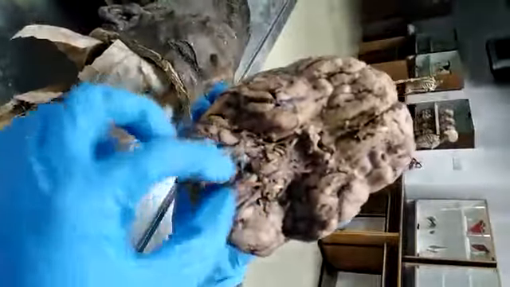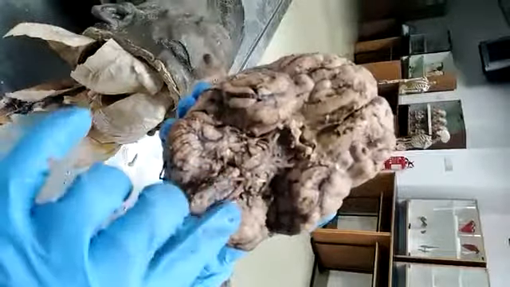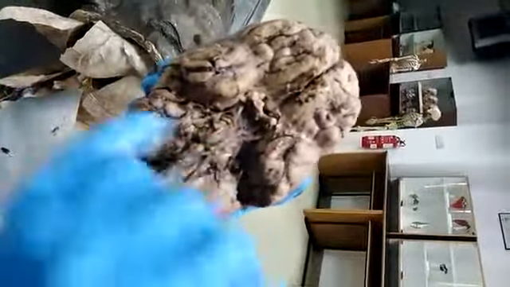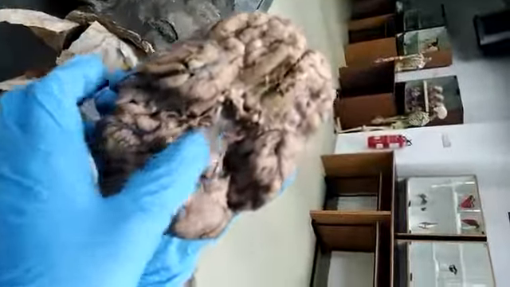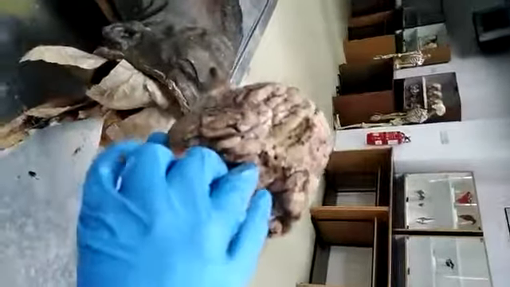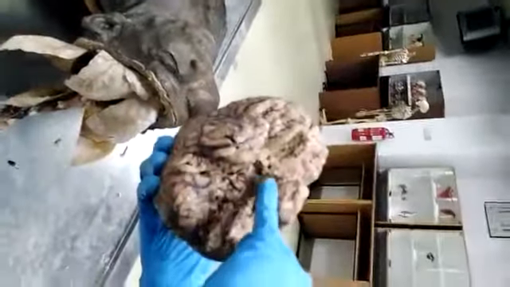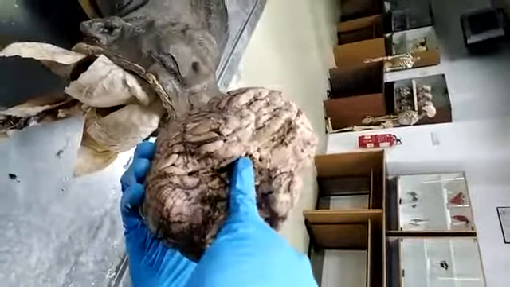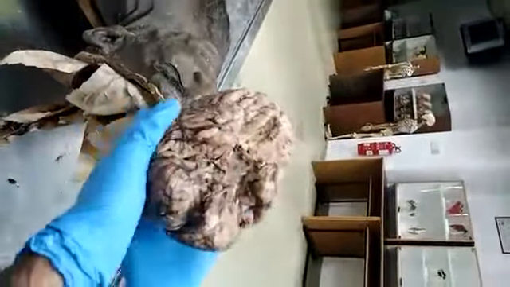Here, what you can see is the right and left vertebral arteries join to form the single basilar artery. And then on either side of the basilar artery, you have the internal carotid, which is behind the optic chiasma. This is the internal carotid.